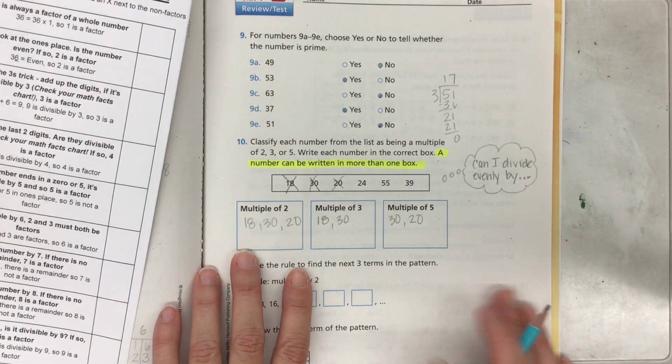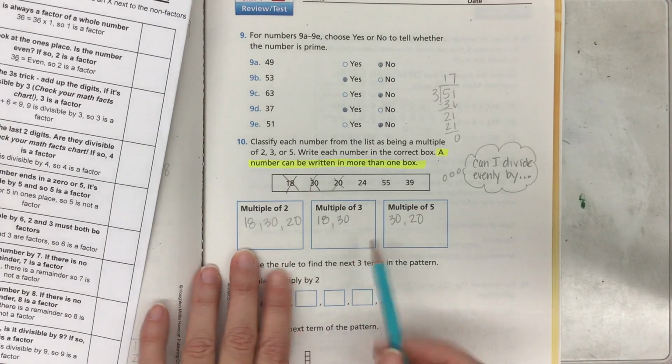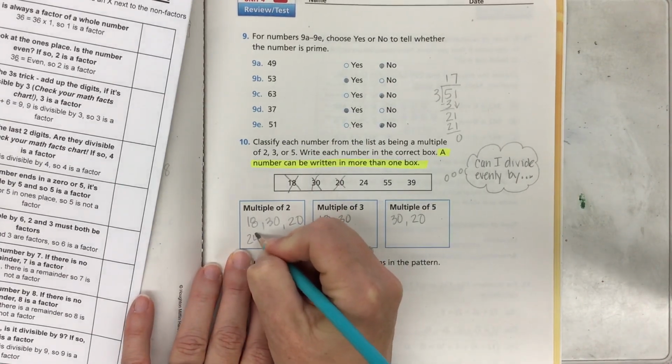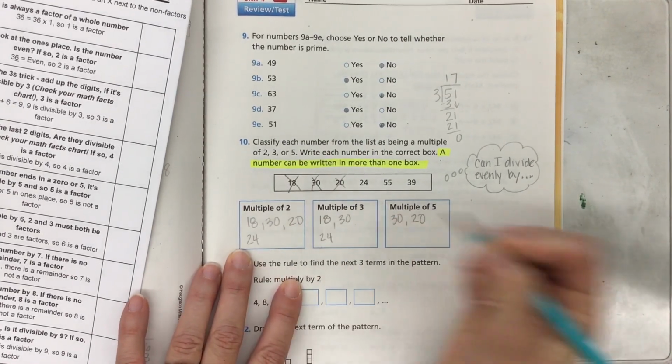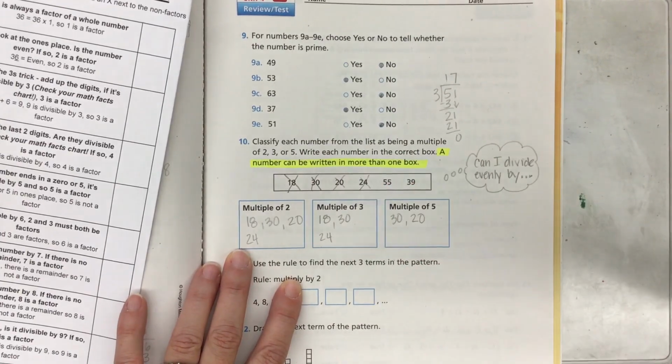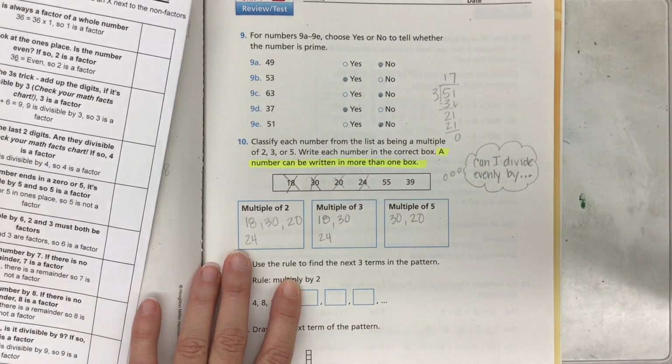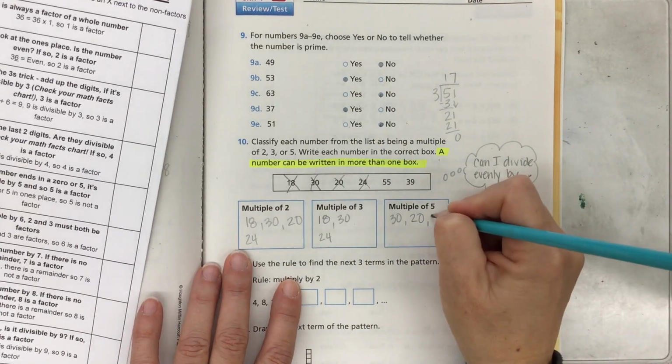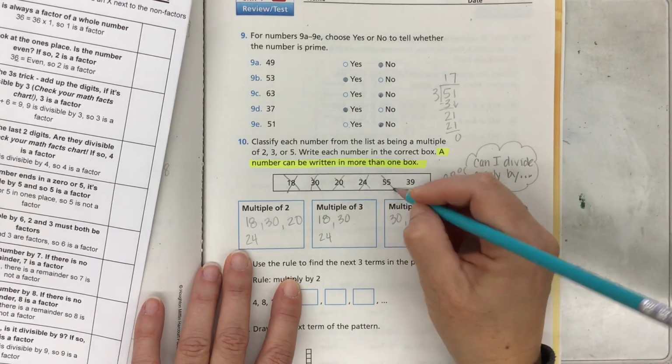24 goes in 2 and 3, right? Yeah. And then not a multiple of 5. 55 only goes in one box. 5. Yep, 55 goes in 5.